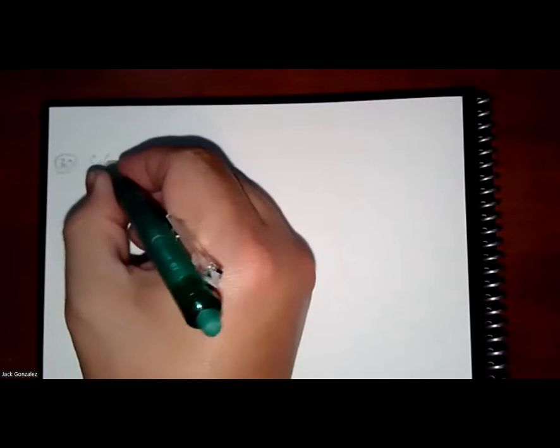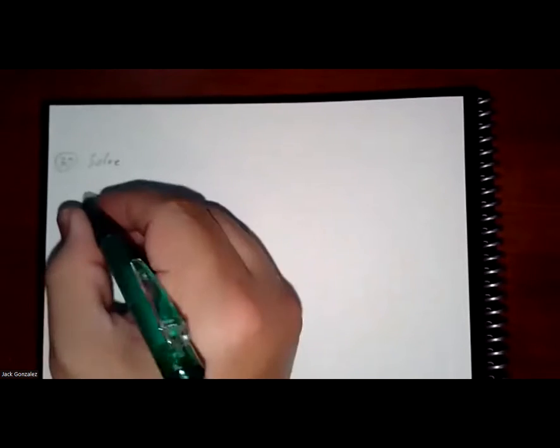$29 is another one. This is kind of the same. Let's do 30 instead. So I'm just going to put solve. That should be apparent whenever you see an equation. They want you to solve something, right?